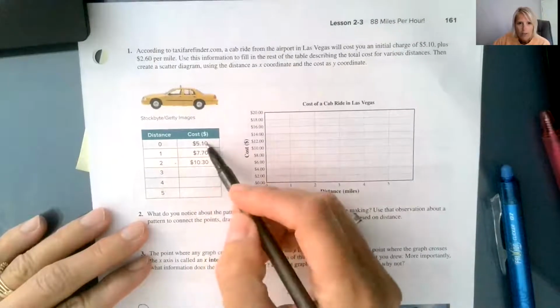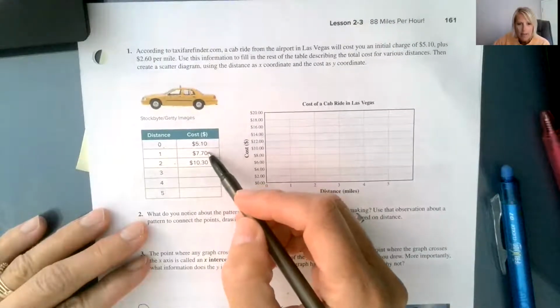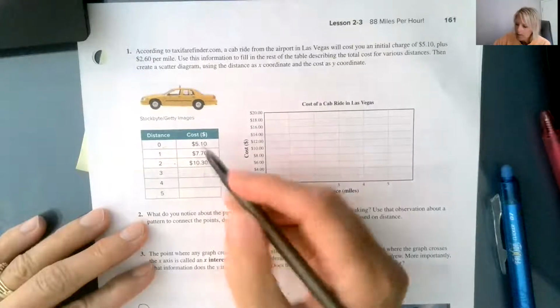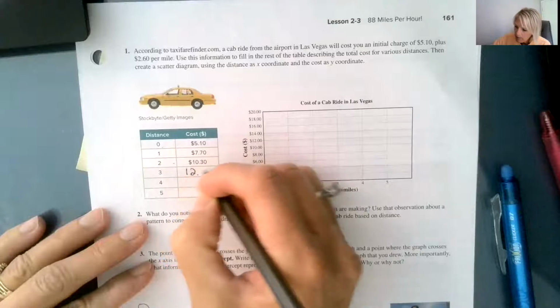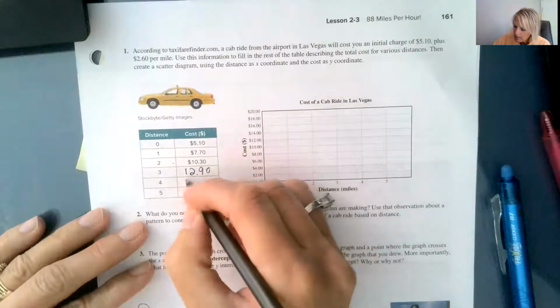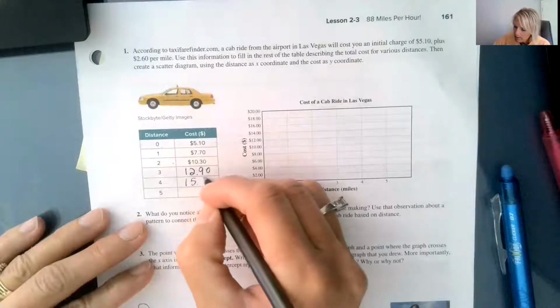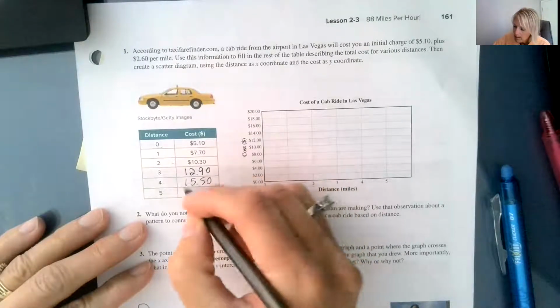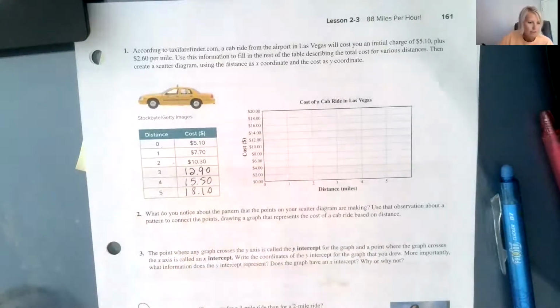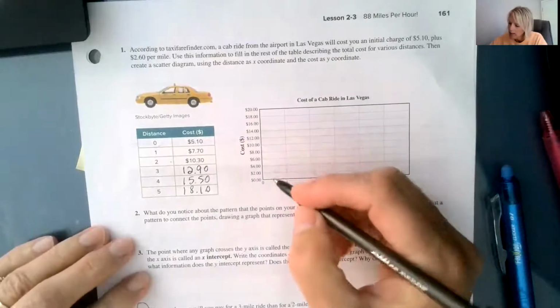So our initial cab ride was $5.10, and then we're adding 2.60, adding 2.60, adding 2.60, which would get us to $12.90, and adding 2.60 would get us to $15.50, and adding 2.60 would get us to $18.10. And then we're going to go ahead and plot these on our graph. So let's plot a few by hand.